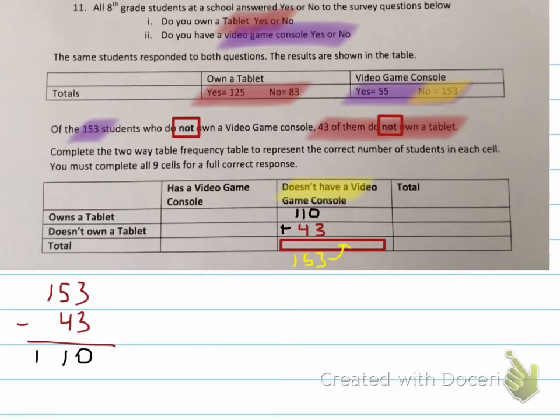So, how many have a video game console? Let's try blue here. Alright, so how many have a video game console? Yes. Now we're going to start filling this in. So try and watch how I color code this.